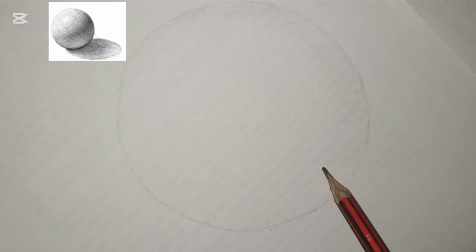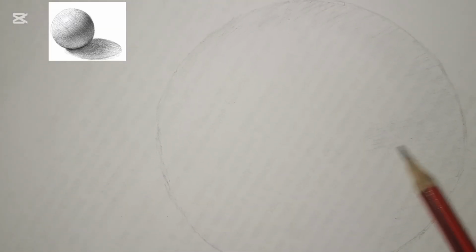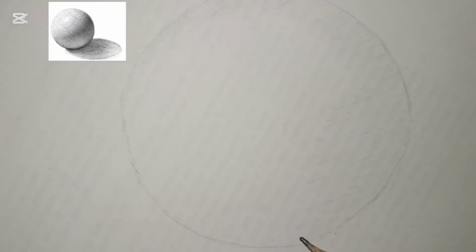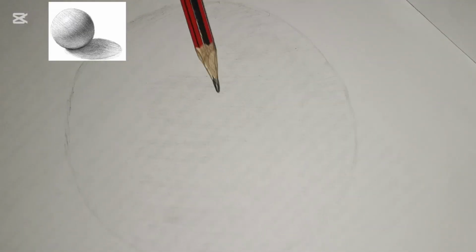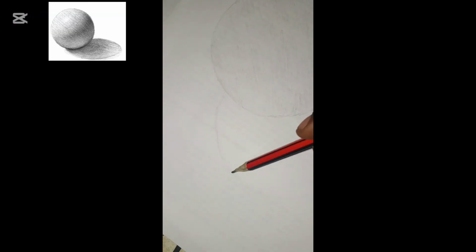And since we are using the hatching method, you need to use single lines to shade. Make sure to use single lines because we are practicing using the hatching method. So you follow a particular pattern from top to bottom and you make sure you don't press too hard on your pencil so that you just have a light gray kind of shading.